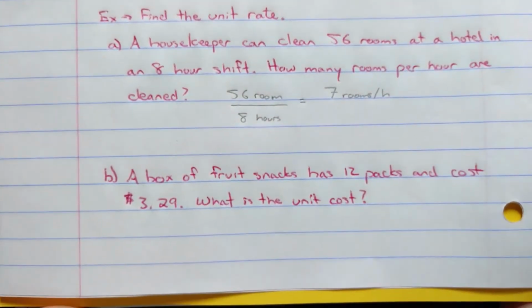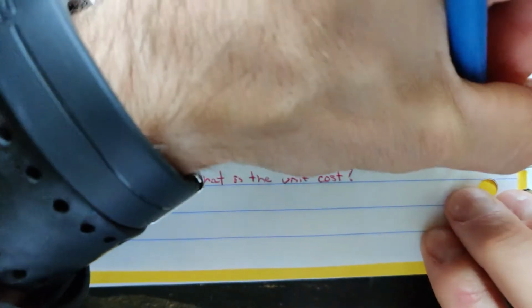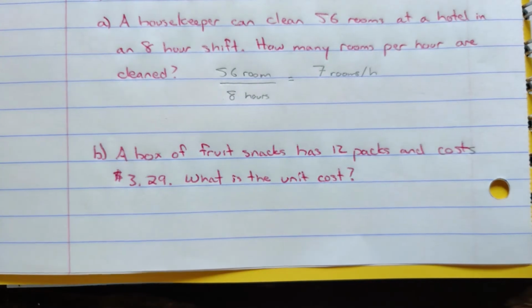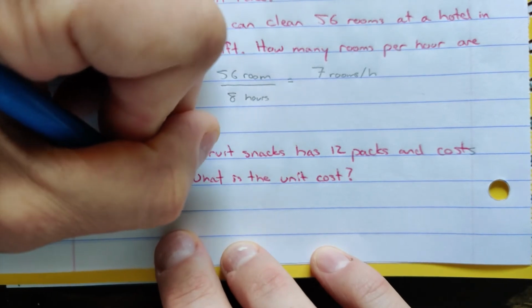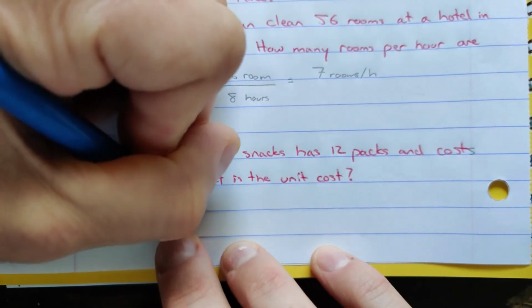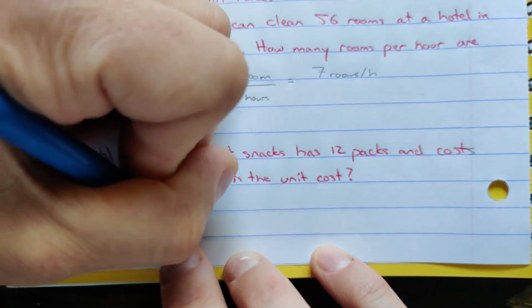In the next one, we have a box of fruit snacks that has 12 packs and costs $3.29. What is the unit cost? Well, the cost, dollars, $3.29 divided by 12 packs.